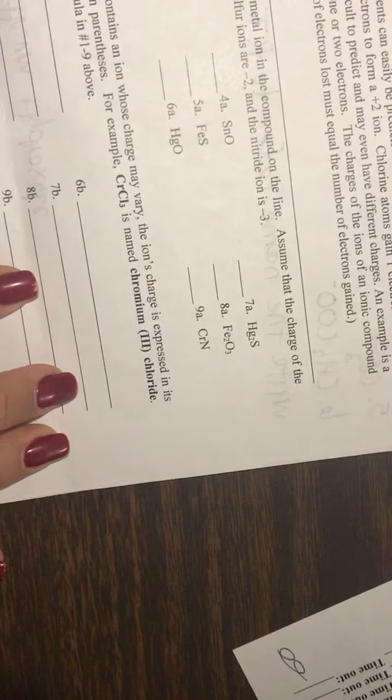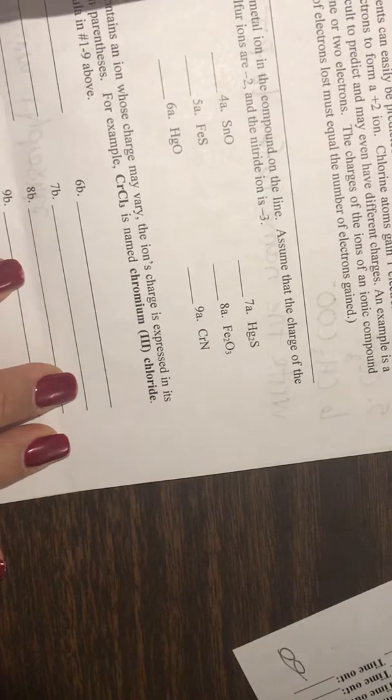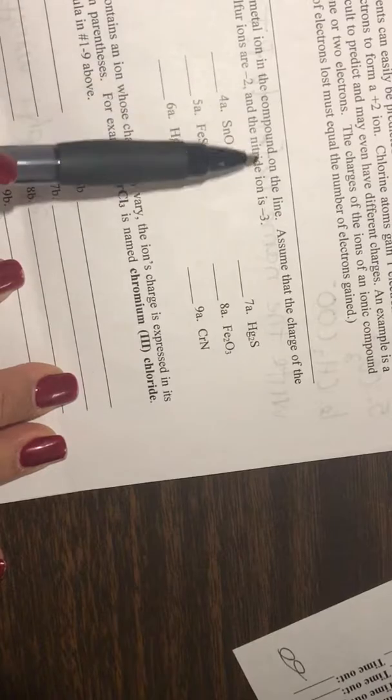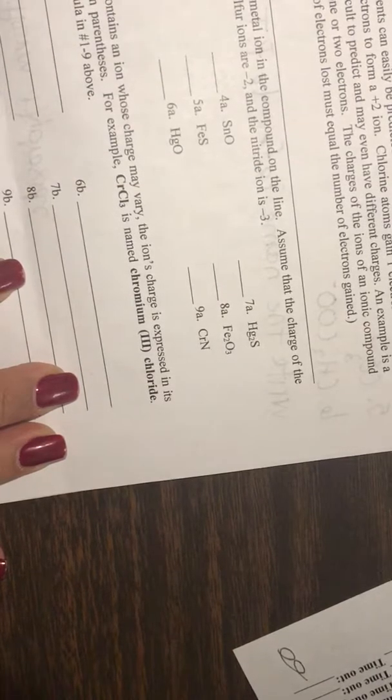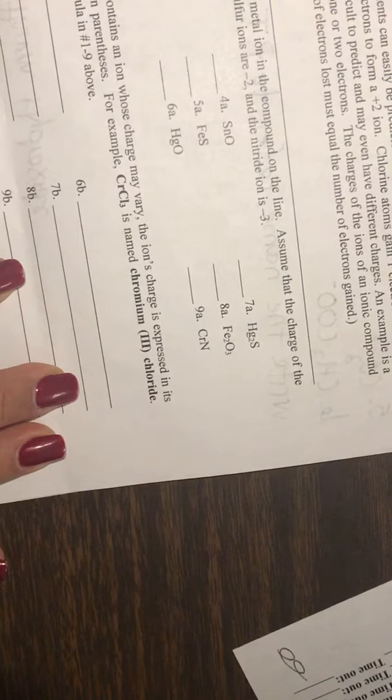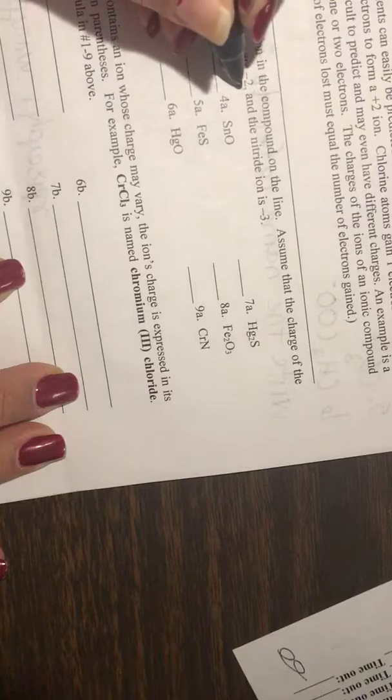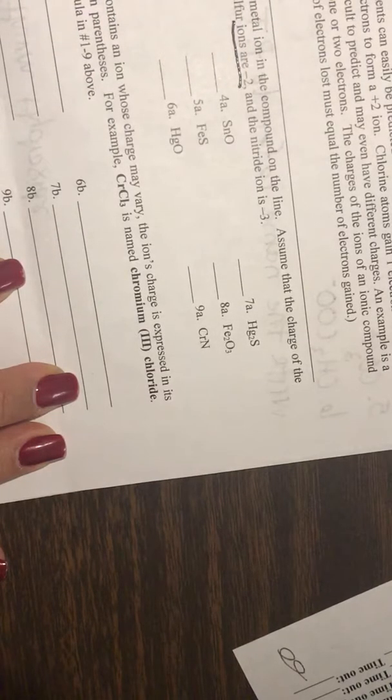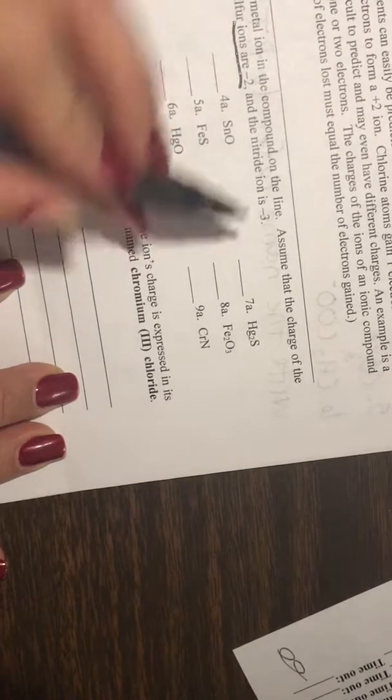It's called multivalent cations. It says write the charge of the metal ion in the compound on the line. Assume the charge of the halogen ions is -1. Okay, so halogens is going to be -1. Oxygen and sulfur will be -2. And nitride is -3.